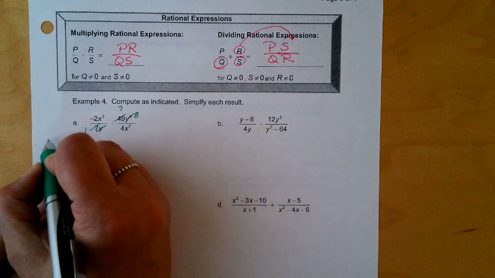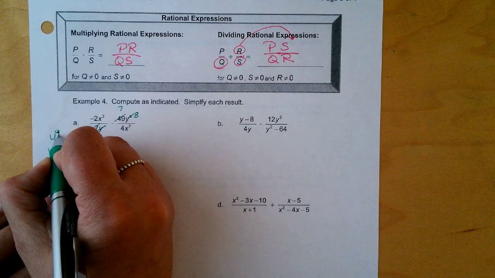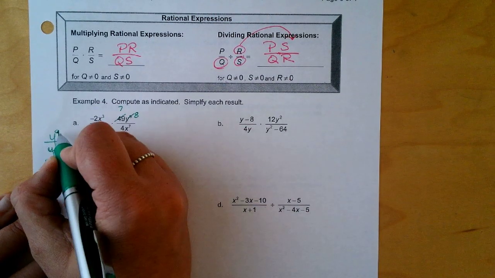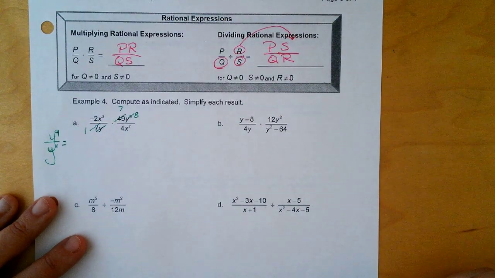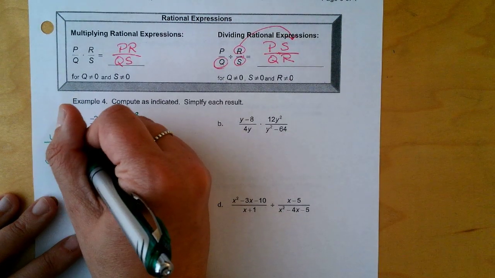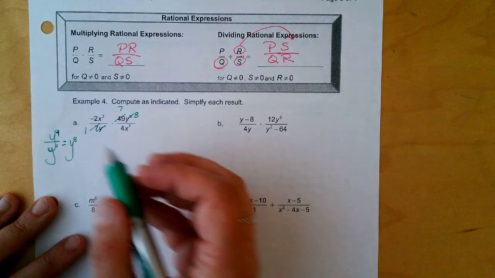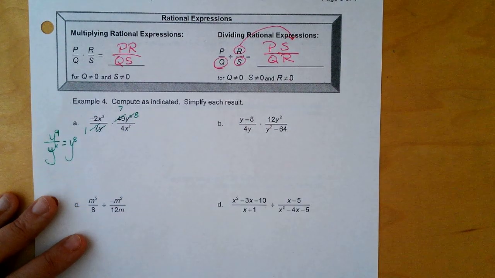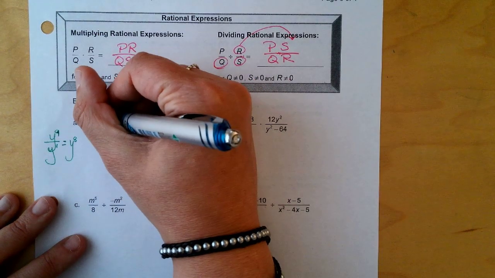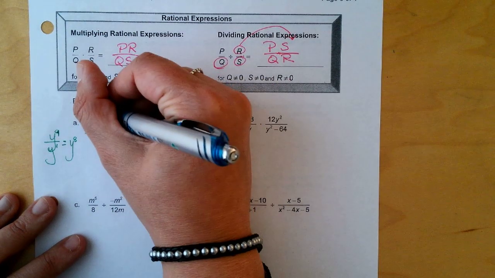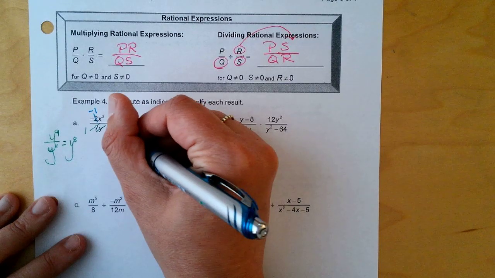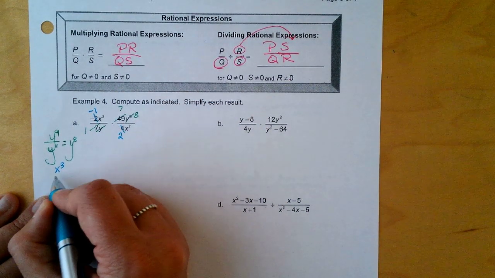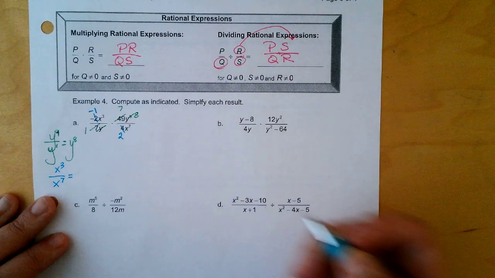Because if you were thinking about it like this, y to the 9th divided by y to the first, what do we do to those exponents? Yes, we subtract: y to the 8th. That's where we got the y to the 8th from. Now, what about here? -2 and 4. Does that cross cancel? -2 and 4. This becomes a -1 and 2. And then what about your x to the 3rd divided by x to the 7th? What would that leave you with?